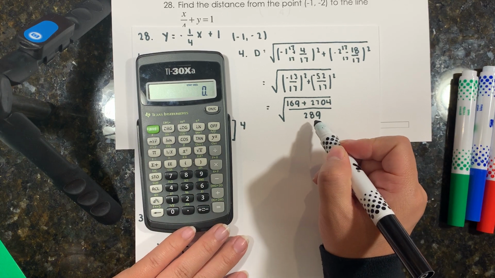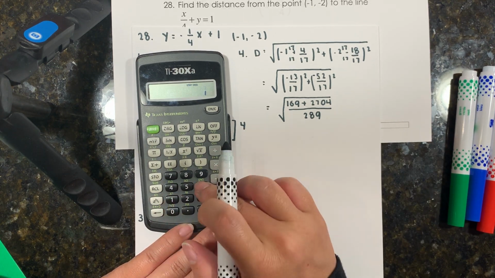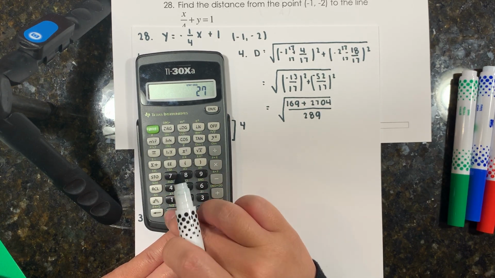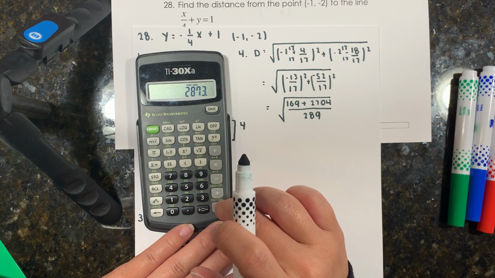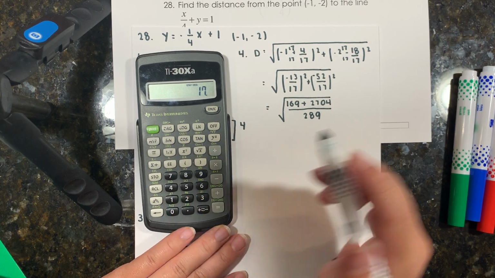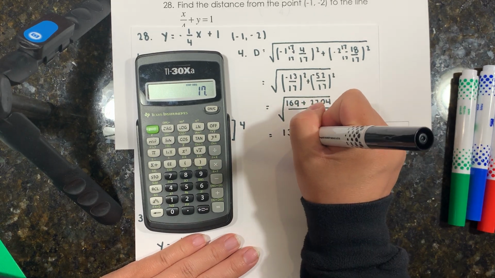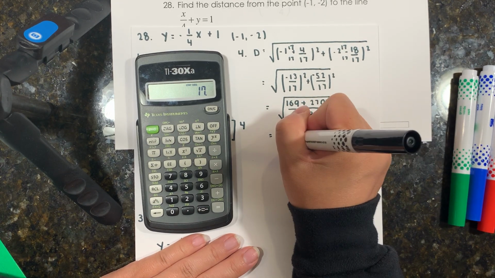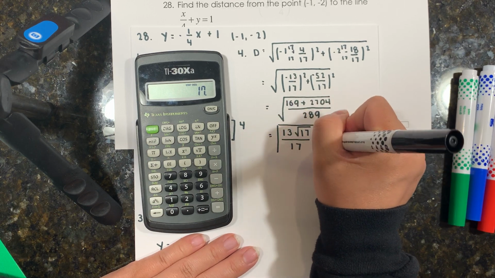Because the square root of 17, let's try, okay, so let's do 169 plus 2704 equals, divide that by 169. Okay, so that would be 13 square root of 17 over 17, and that would be your result.